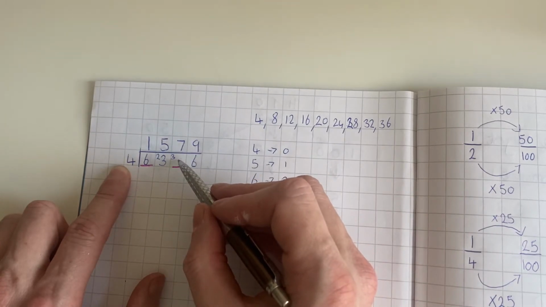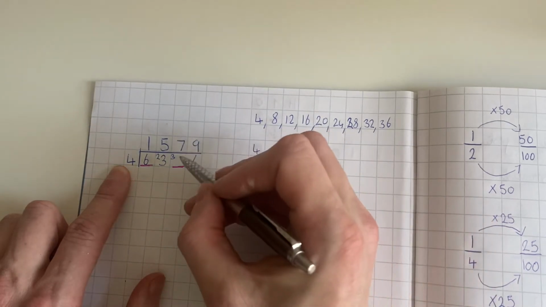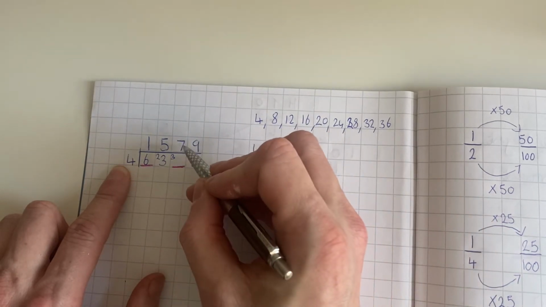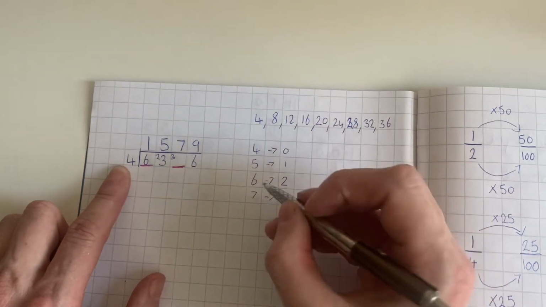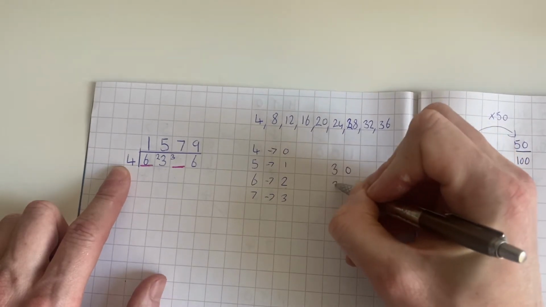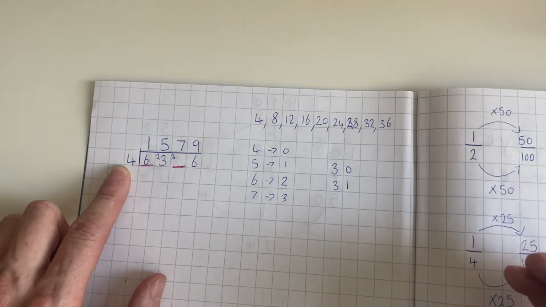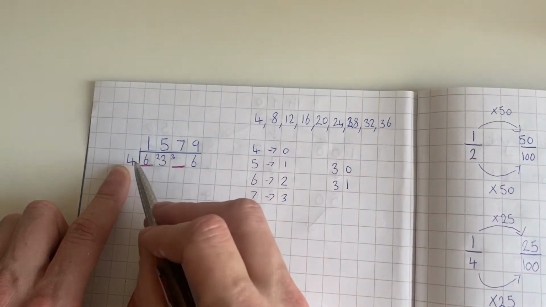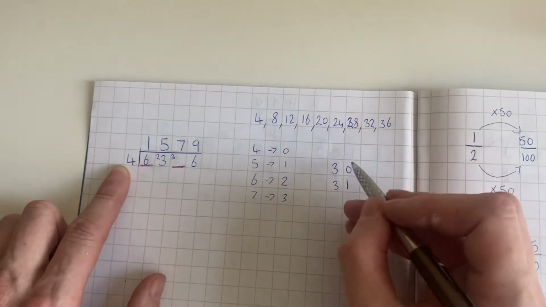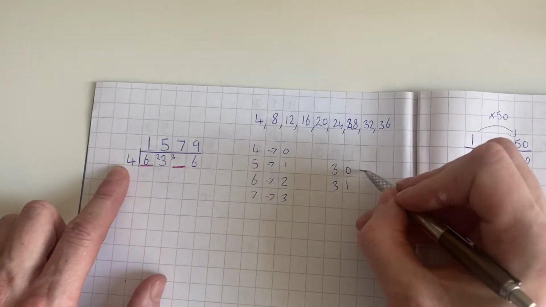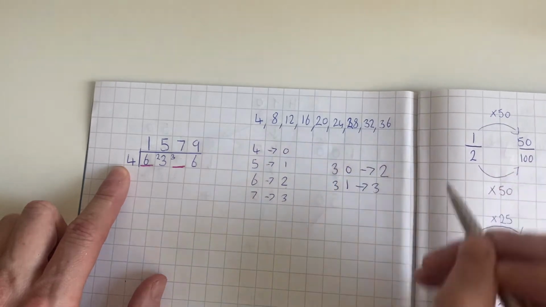So this number has to be greater than 28, but less than 32. Because if it was 32, 4 into 32 would go 8. So the number has to either be 30 or 31. Now, don't forget the answer is 28. So if the answer was 30, there'd be 2 remaining. And if the answer was 31, there'd be 3 remaining.